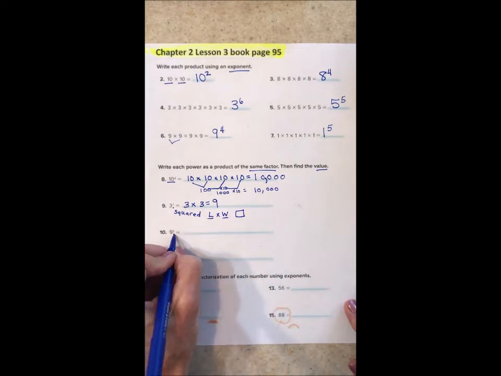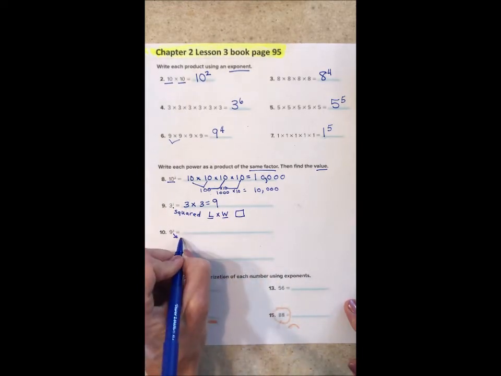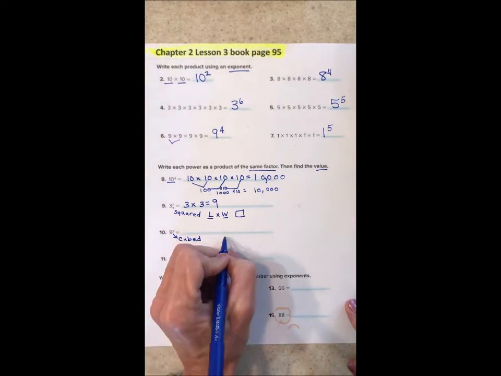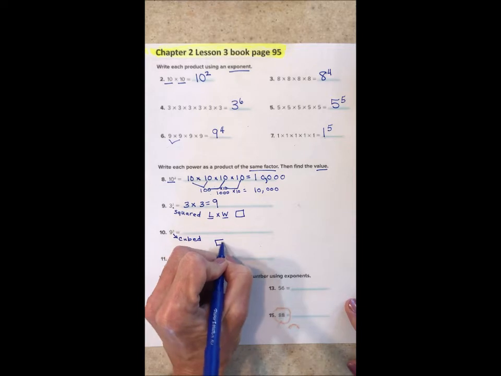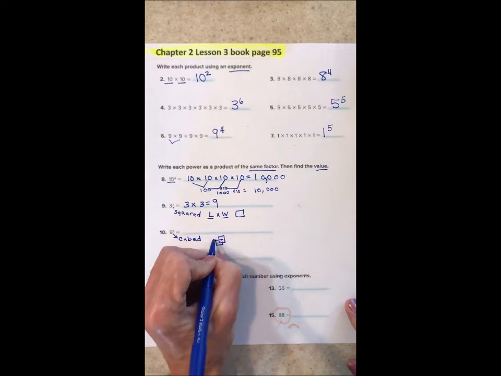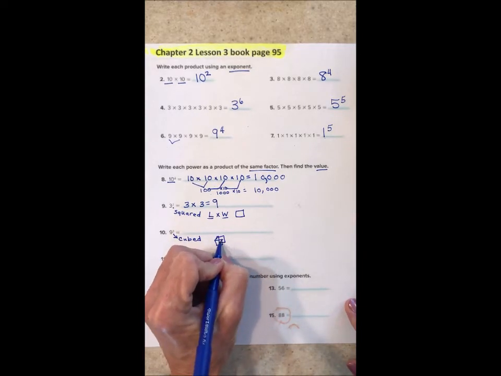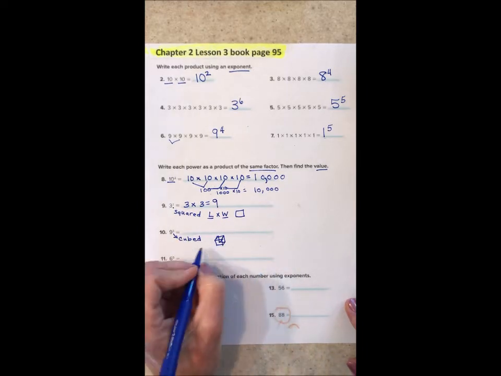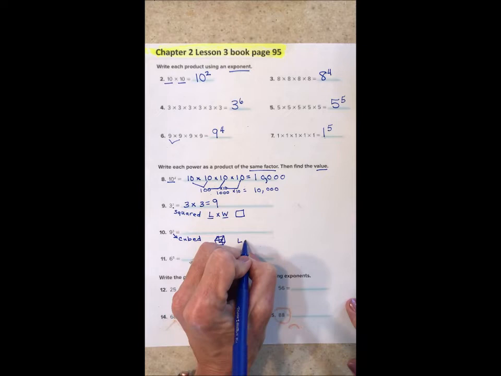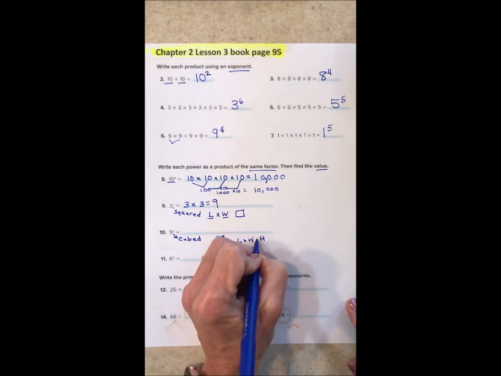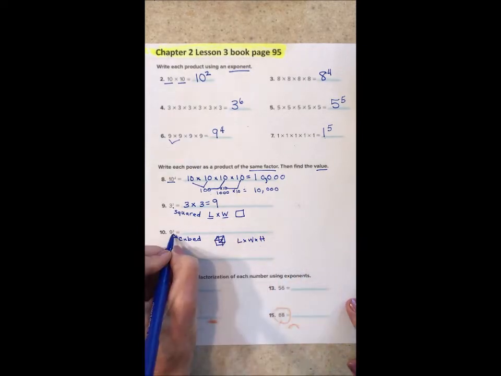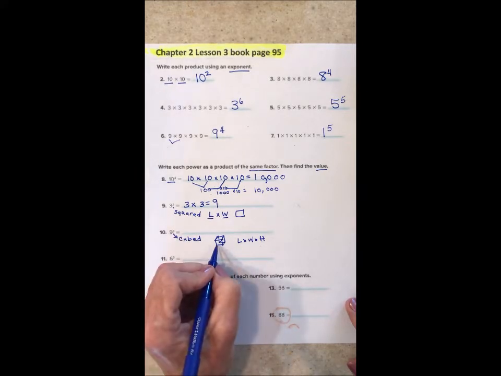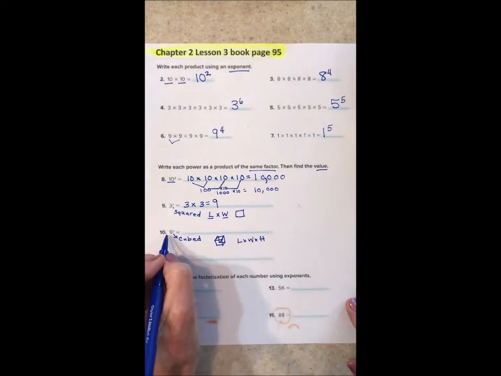This one, anything to the 3rd power is called cubed. And the reason that's true, you'll learn in the future, is if you had a cube and you're actually multiplying the length times the width times the height, you would have 3 things being multiplied. That's why anything to the 3rd power is called cubed, because that's what it takes to get the volume of a cube. Anyway, let's just do the math.